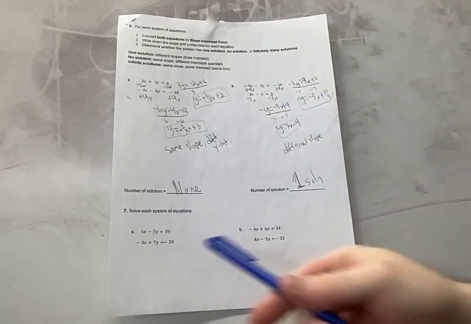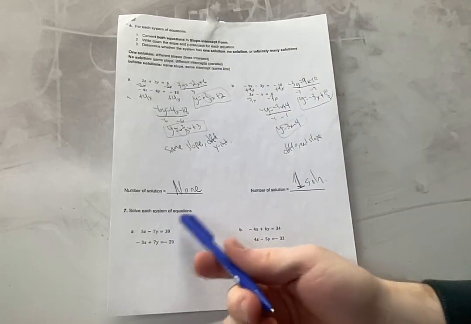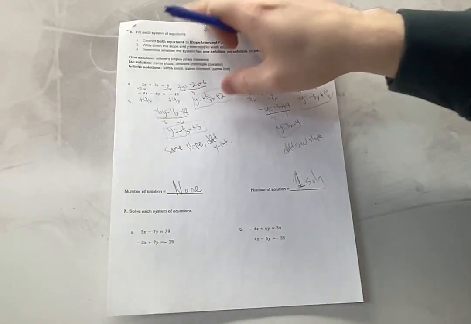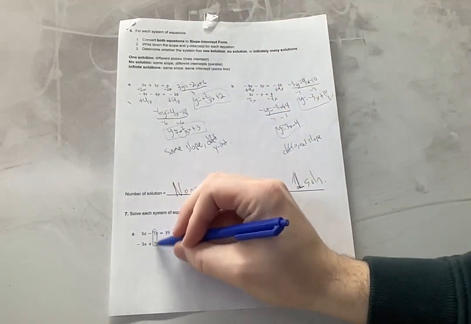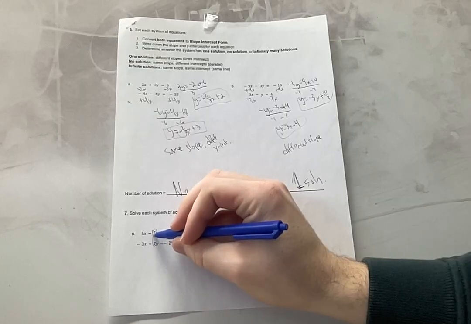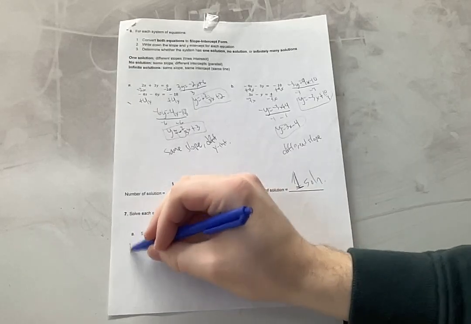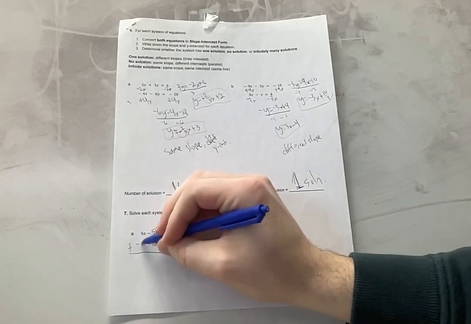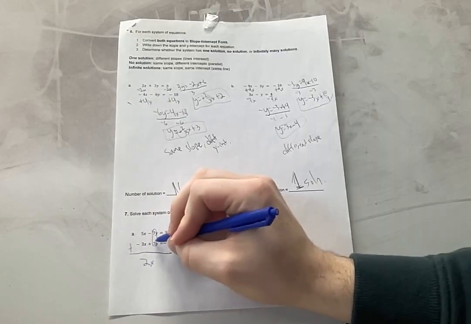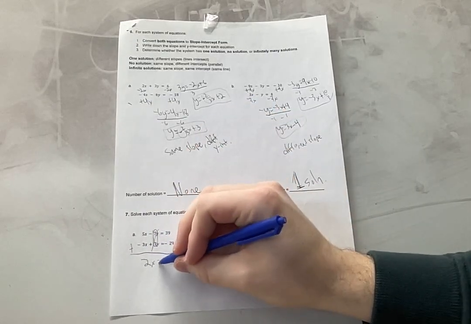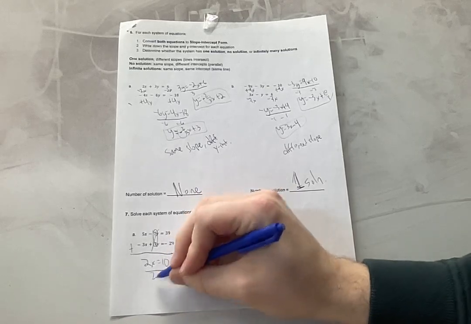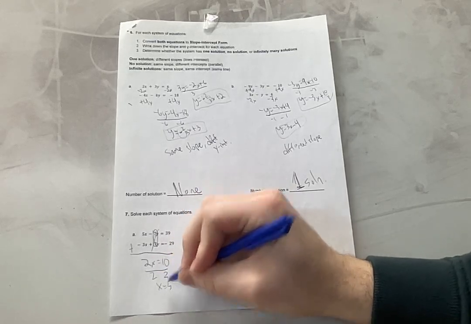And then this one's solving the system of equations. This we would use elimination for these ones. Well, we got ourselves a pretty quick fix here because that's our elimination candidate right there. So when we add them together, 5x plus negative 3x equals 2x. These cancel out. 39 plus negative 29 equals 10. Divide both sides by 2. x is equal to 5.